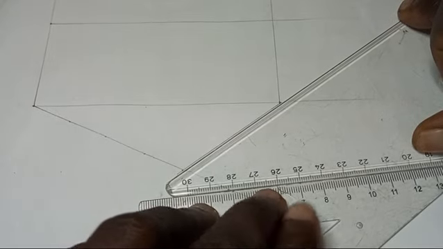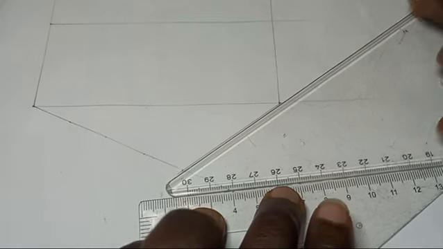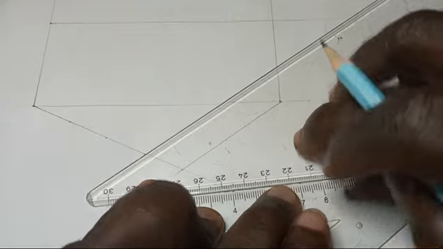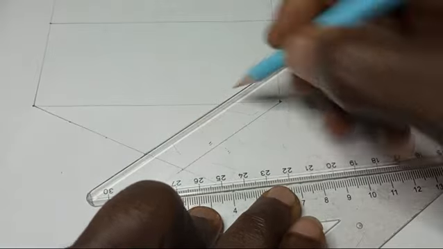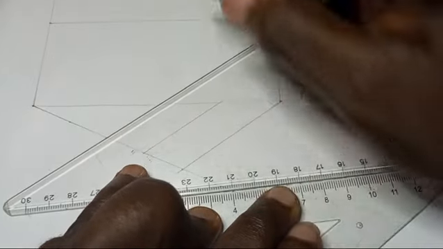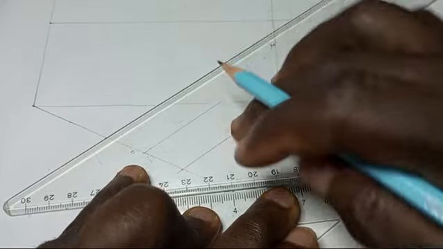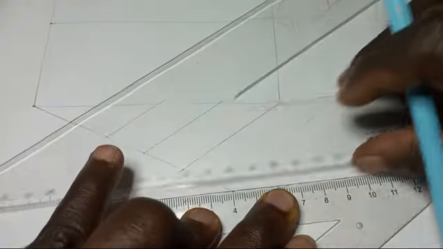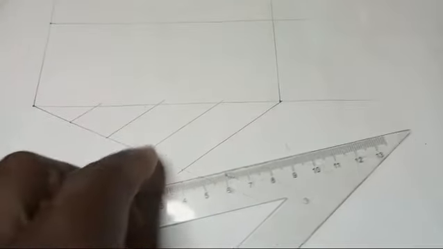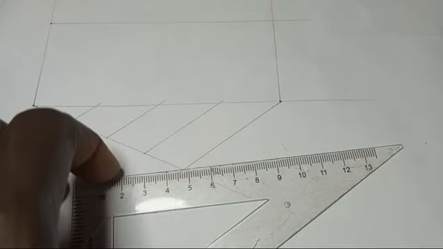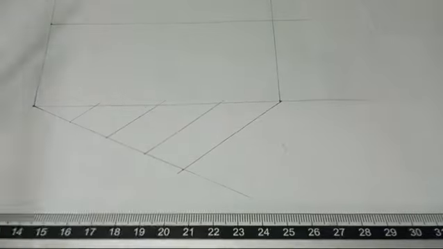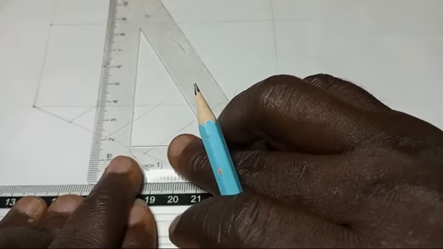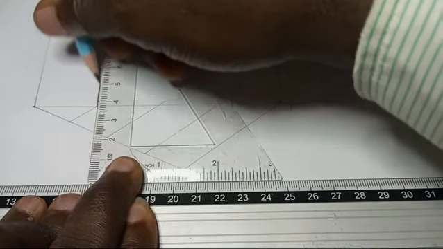After setting it very well, I'll now hold the one below firmly so that I can shift the one on top. Shift it like this to this place. Shift it to the other one, like this. And the last one, like this. So that is that. Now I'll draw vertical lines from all those points of division.